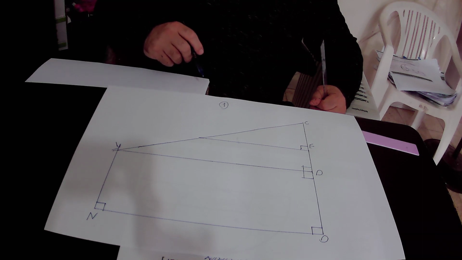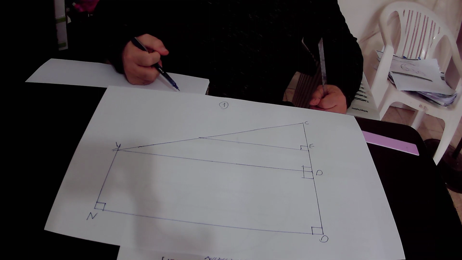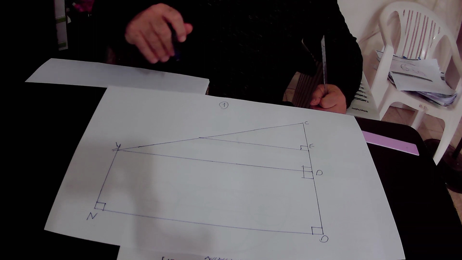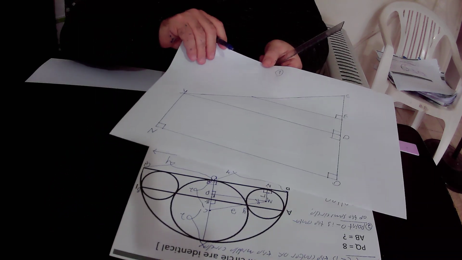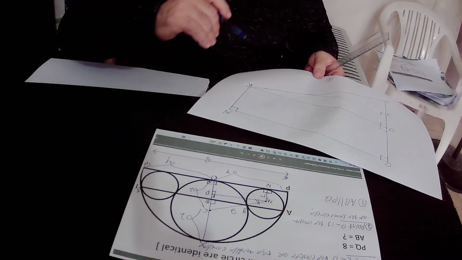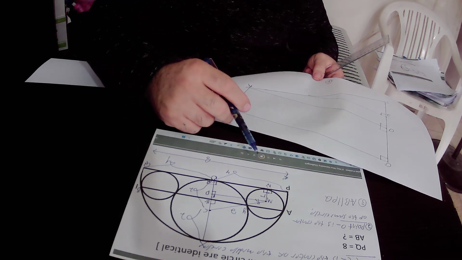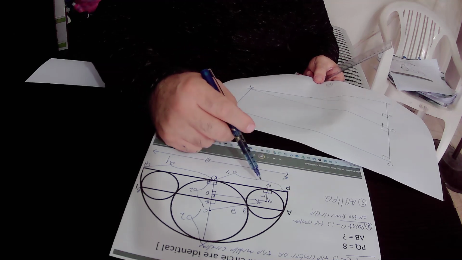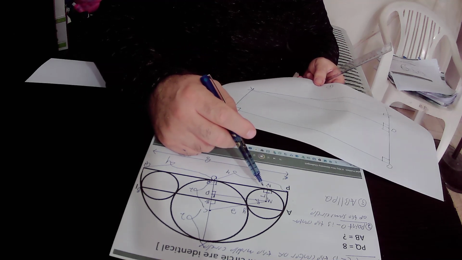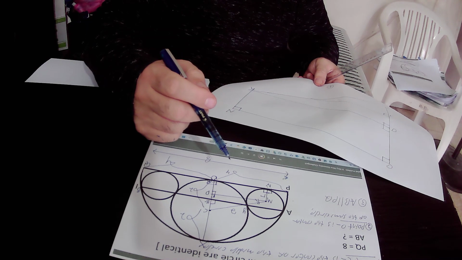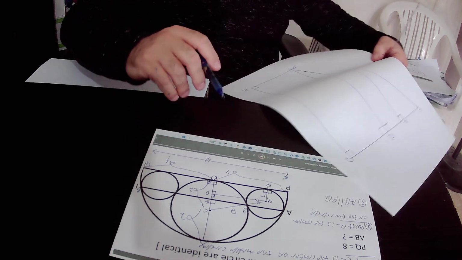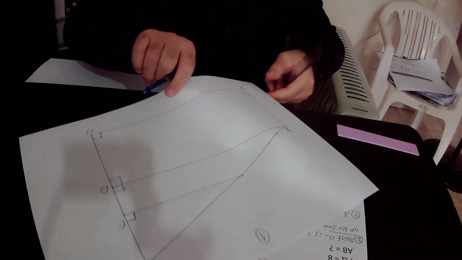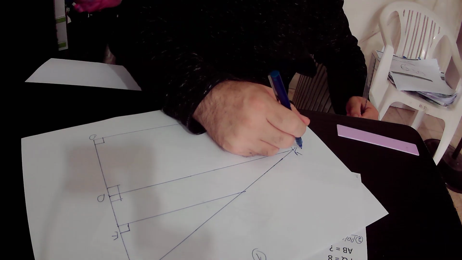So in this quadrilateral we know that MN is the radius of the small circle.